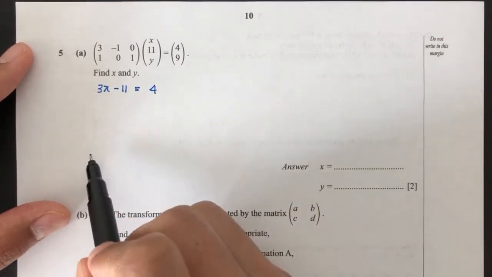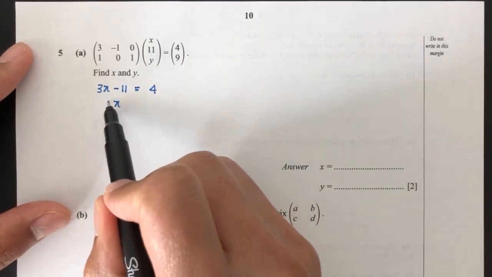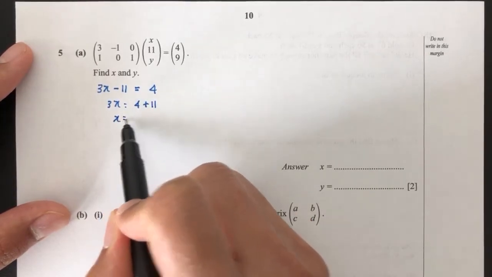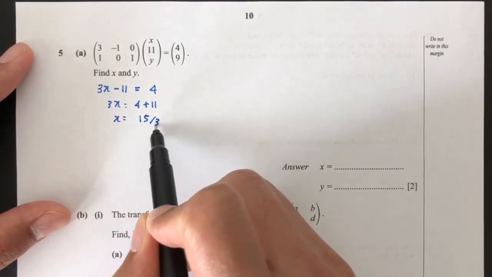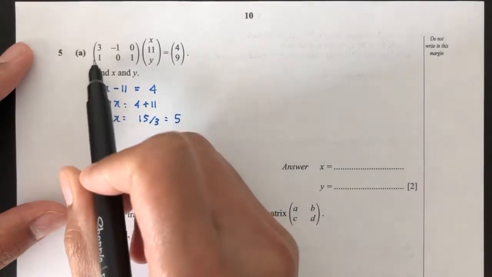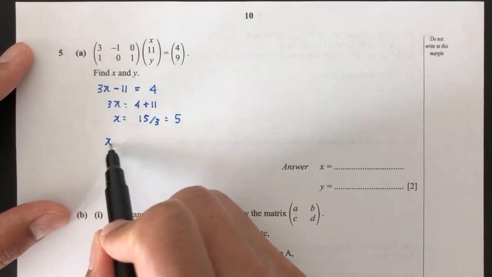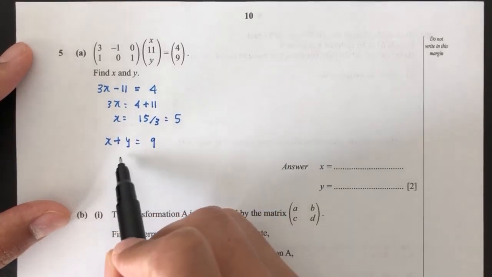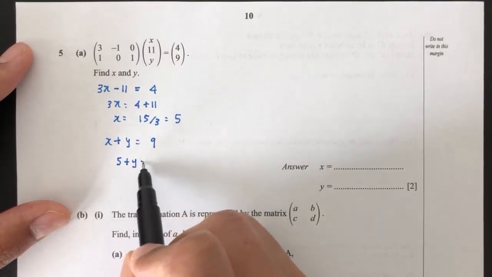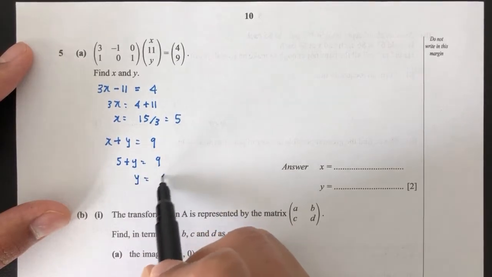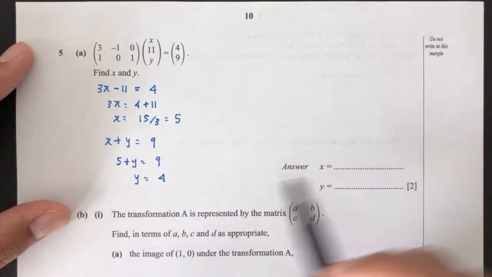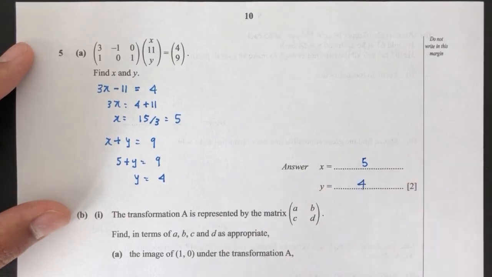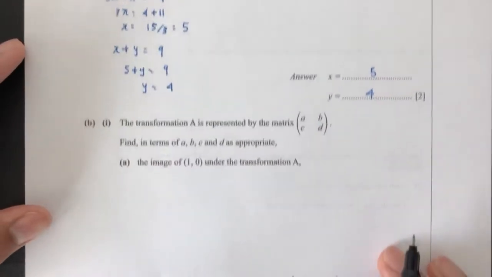That's the first equation. So x will be 4 plus 11, x will be 15 divided by 3. That will be 5. This one will be x plus y equal to 9. So 5 plus y equal to 9, y equal to 4. So the value of x is 5 and the value of y is 4. That will be your answer for A.